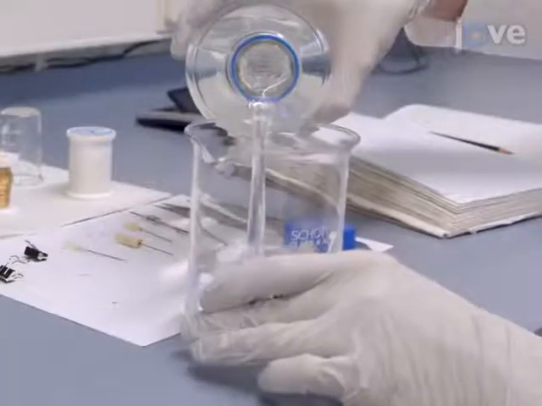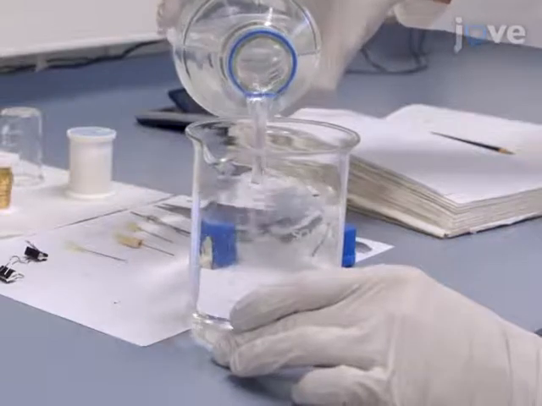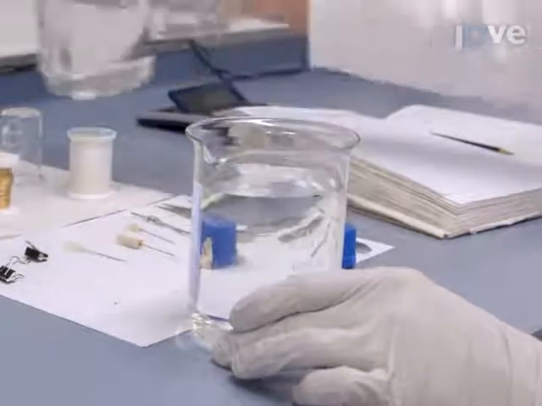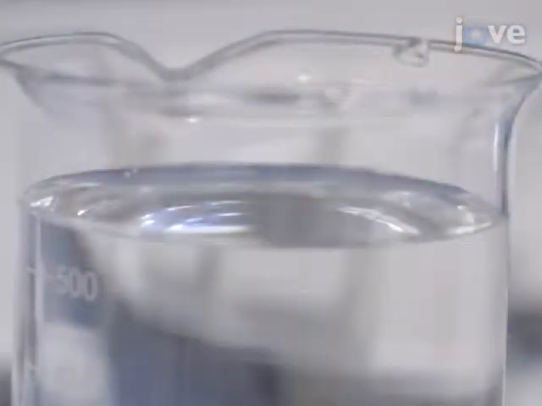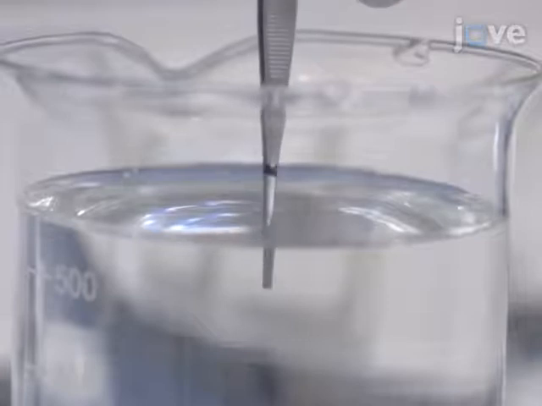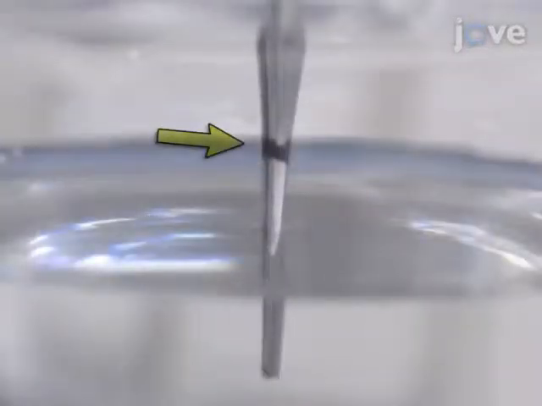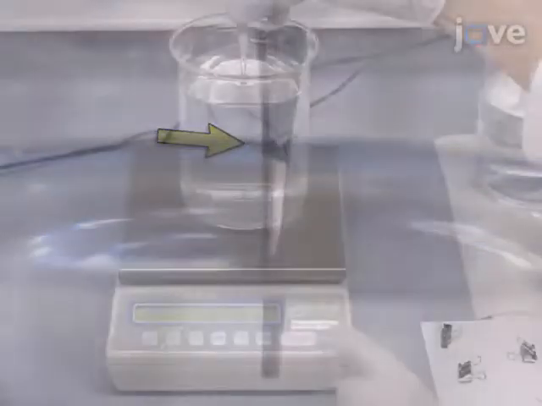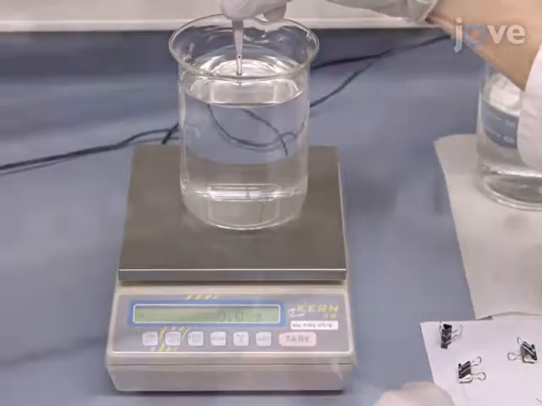Add 0.9% saline to a beaker of suitable size. Do not completely fill the beaker to prevent overflow during tissue immersion. Place the beaker on the scale. Then, submerge a forceps or a self-constructed sample holder in the saline until the mark on the forceps or sample holder reaches the liquid. Next, reset the display of the scale to 0.